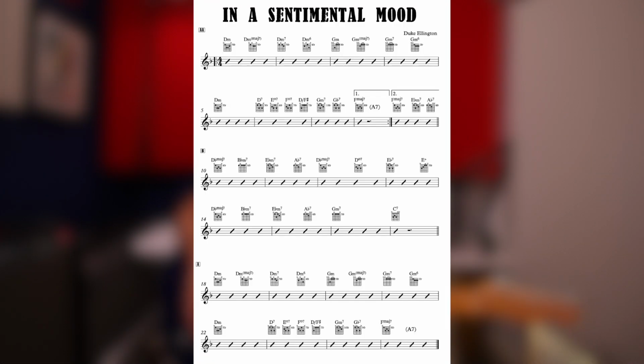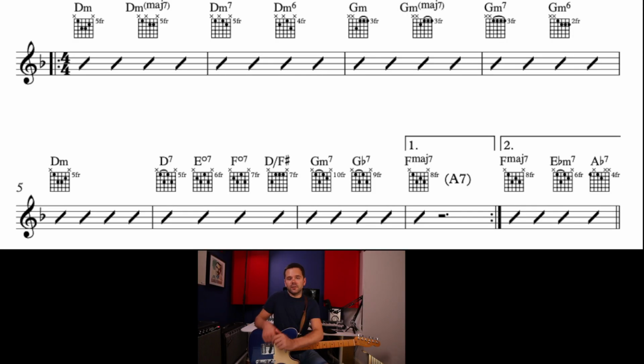This tune is from 1935. Here's the chart. We're in the key of D minor, 1 flat, and we've got the form being A. Now here's the A section on the screen. Now just have a look.